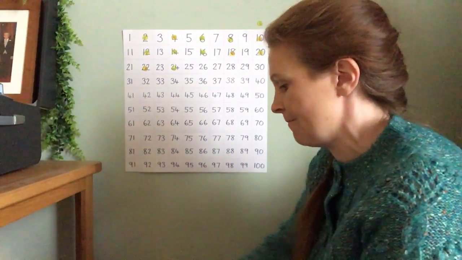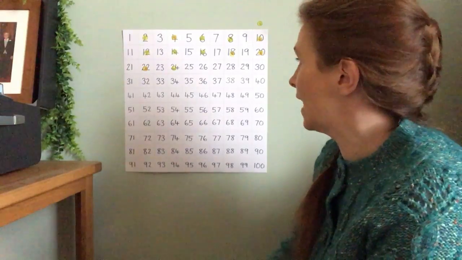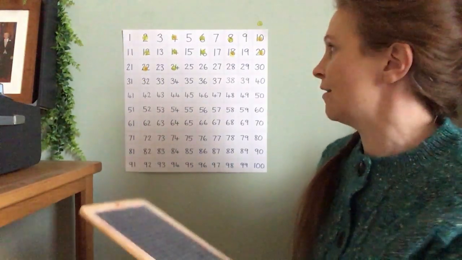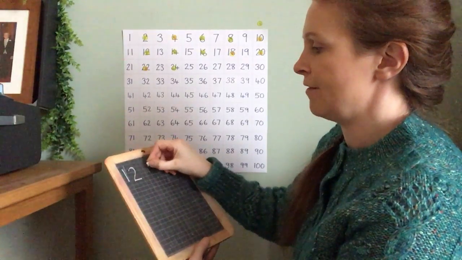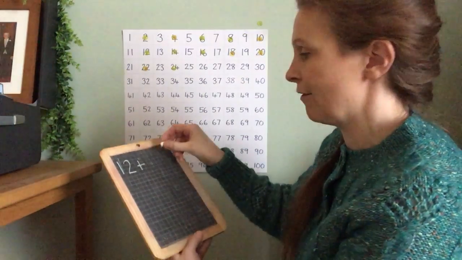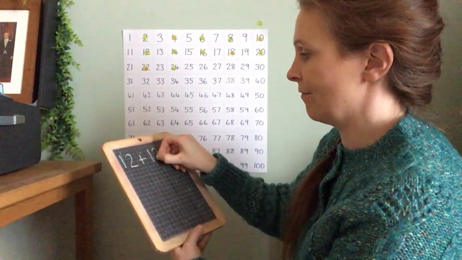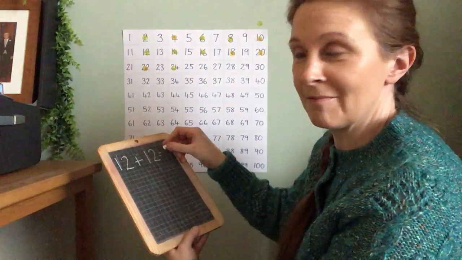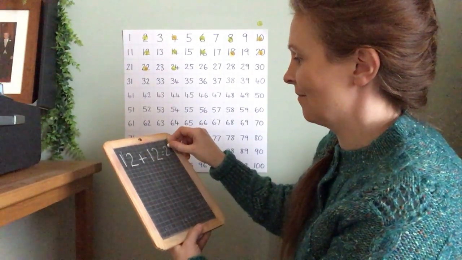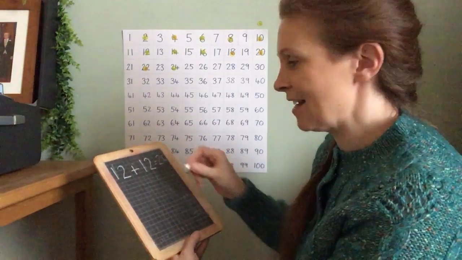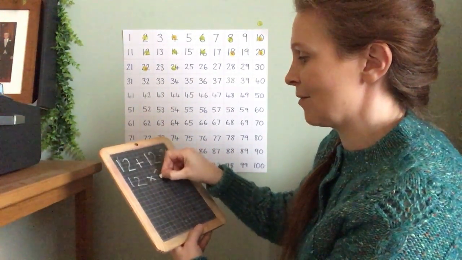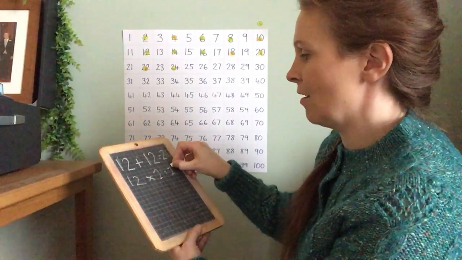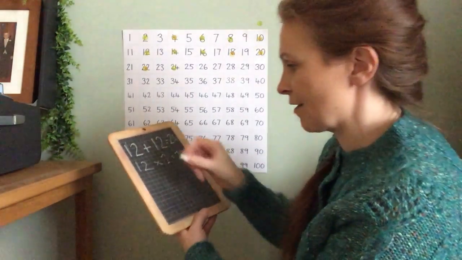Let's try a trickier one. Let's try 12 times 2. Okay. 12 times 2 is the same as 12 plus 12. Now I know the answer is 24. Okay. If I didn't know that, I might have to draw it out. 12 times 2 is 24. All that means is 12 sets of 2.